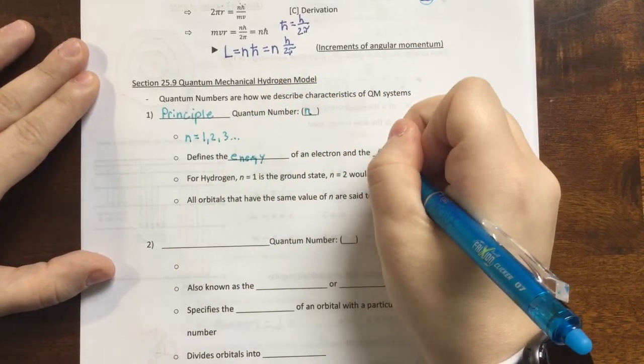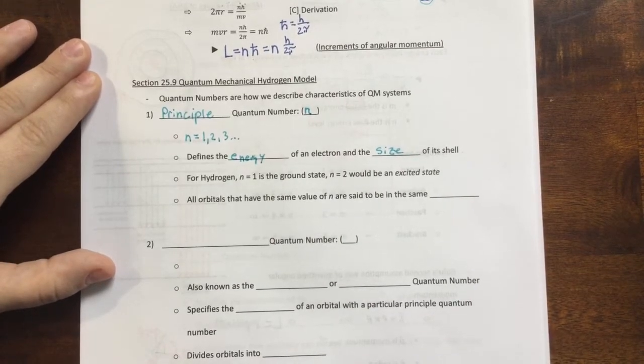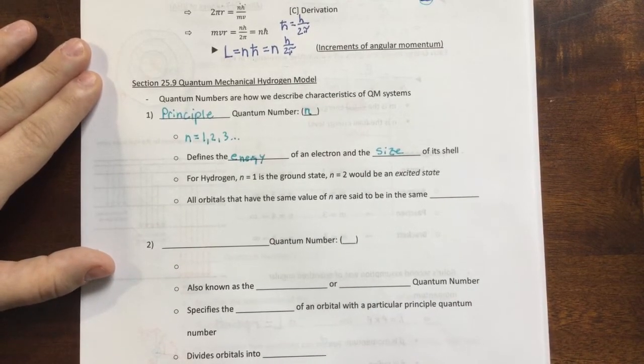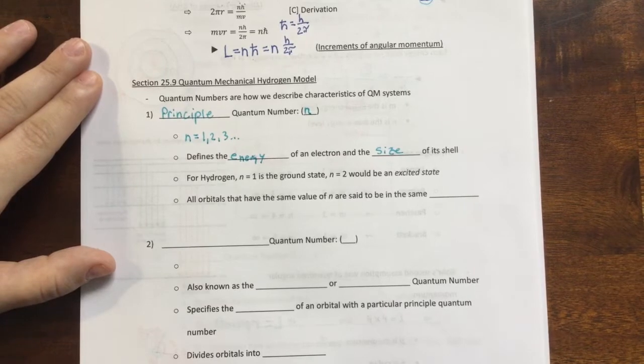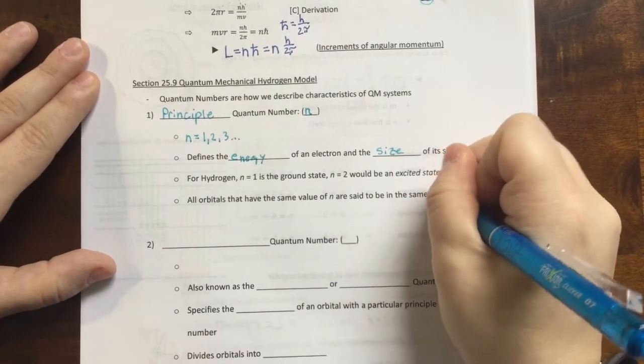That defines the energy and size of the shell. This is like the distance from the nucleus. A higher n value is further away, and it has a higher energy. All orbitals with the same n value are said to be in the same shell.